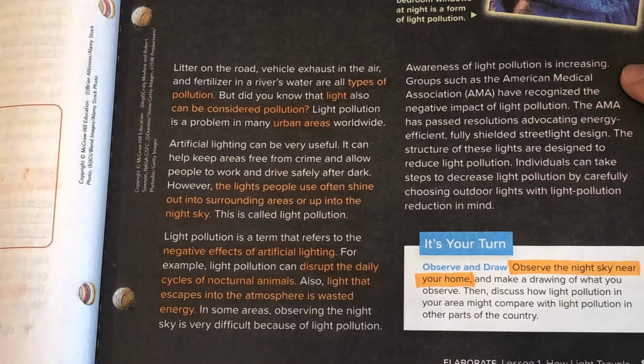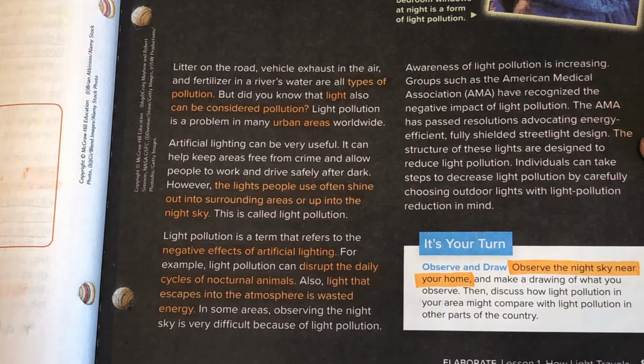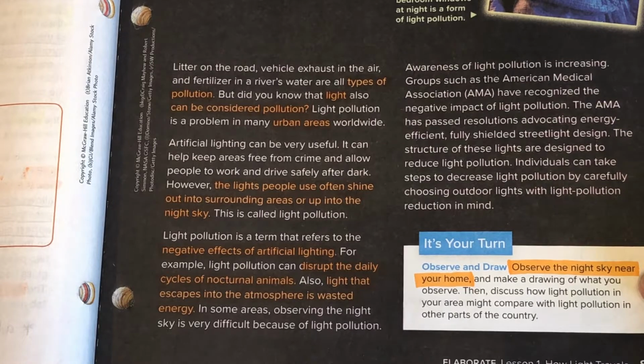Groups such as the American Medical Association, also known as the AMA, have recognized the negative impact of light pollution. The AMA has passed resolutions advocating energy efficient, fully shielded street light design. The structure of these lights is designed to reduce light pollution. Individuals can take steps to decrease light pollution by carefully choosing outdoor lights with light pollution reduction in mind. So when you're at home, just observe the night sky near your home. Can you see the stars? And maybe discuss how light pollution in your area might compare to light pollution in other parts of the country.